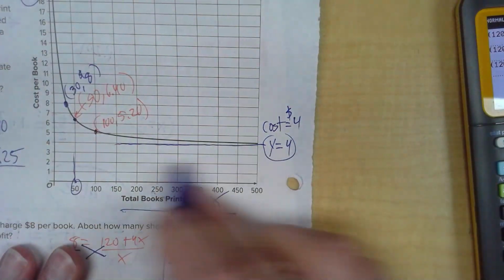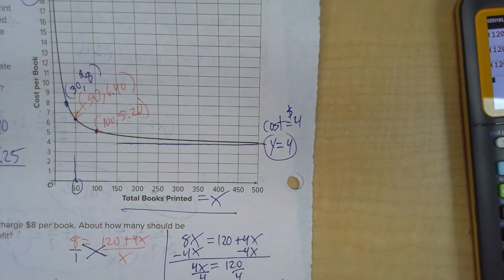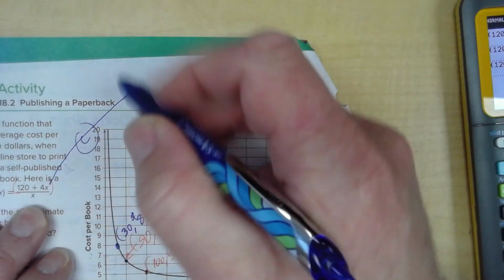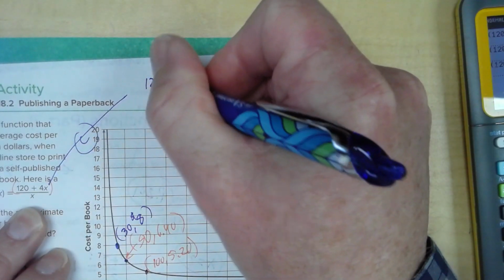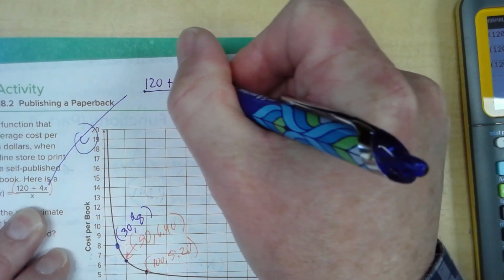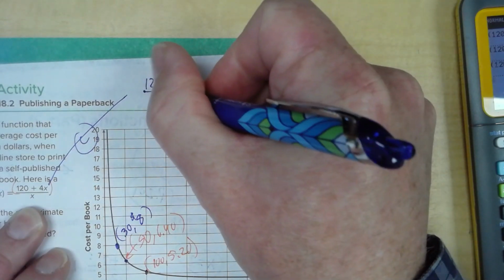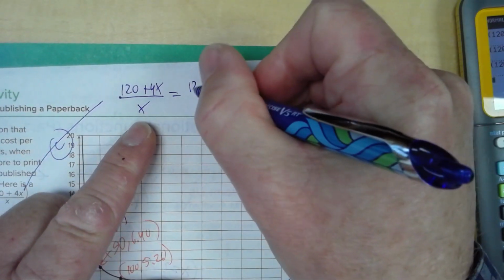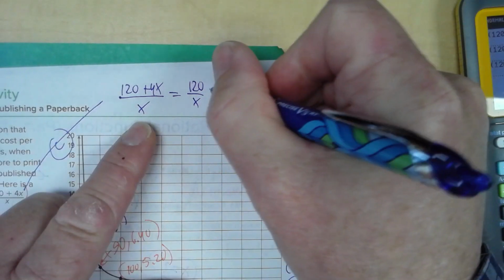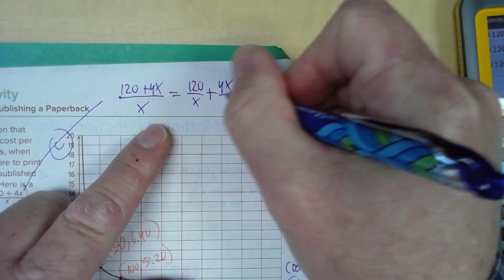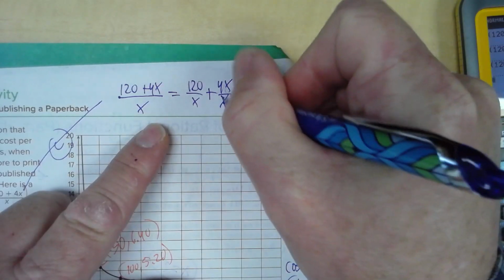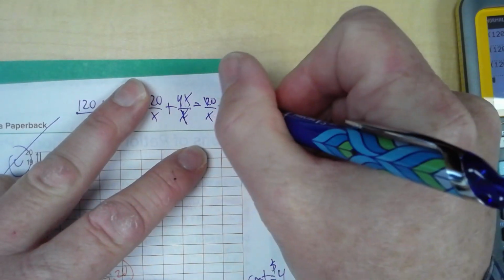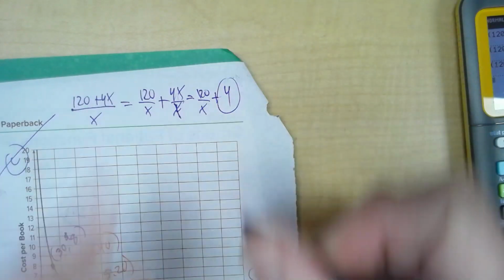That's your horizontal asymptote. That's where it levels off. So where is this 4 coming from? Well, let's look right here. We're going to take 120 plus 4x, and we're going to divide it by x. So we're going to do what we did on the other page. We take 120 divided by x plus 4x over x. Then we get 120 over x plus 4. That's where the 4 is coming from.